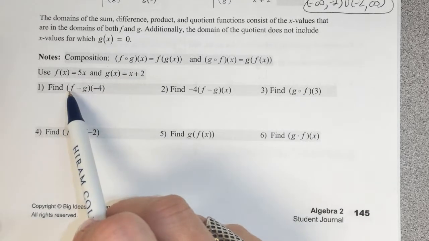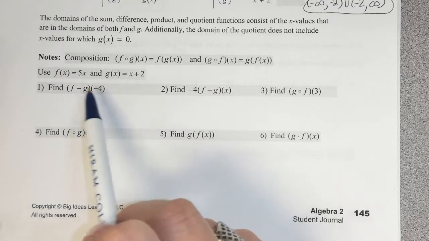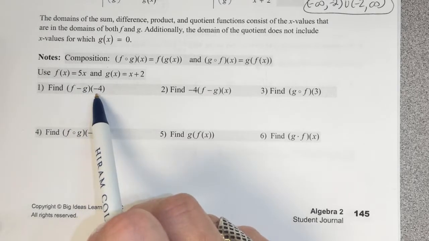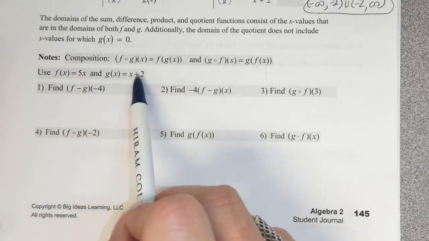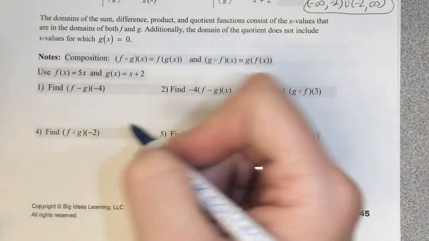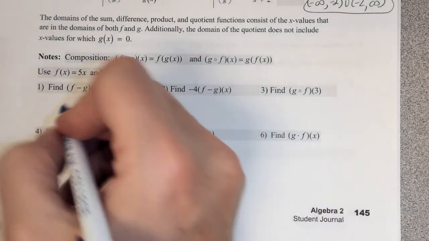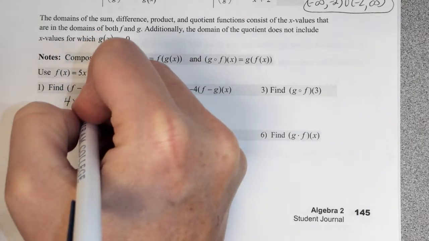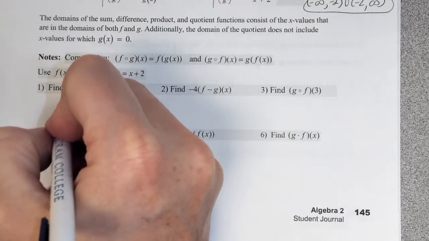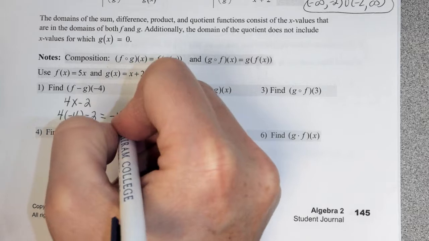All right, so we're first going to do f minus g of -4. So what that means is we're going to subtract the two functions and then plug in -4. So I want you to subtract those two. We just did it a second ago up above. What do we get if we subtract those two? Karen? 4x minus 2. All right, so that's 4x minus 2. And now this is saying to plug in -4. So we're going to have 4 times -4 minus 2. And that's going to be -18.